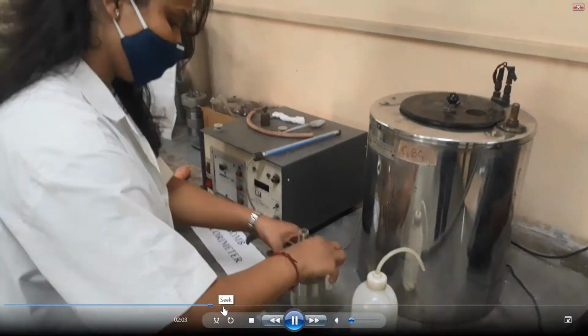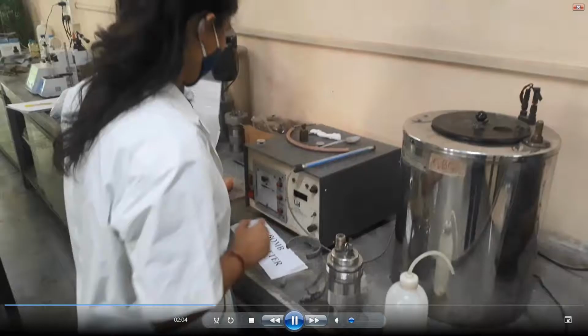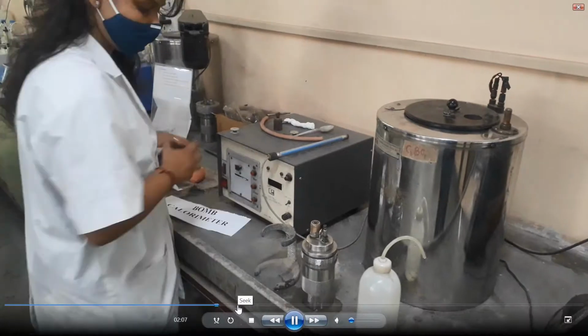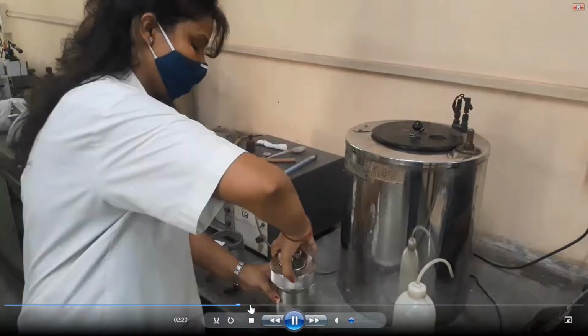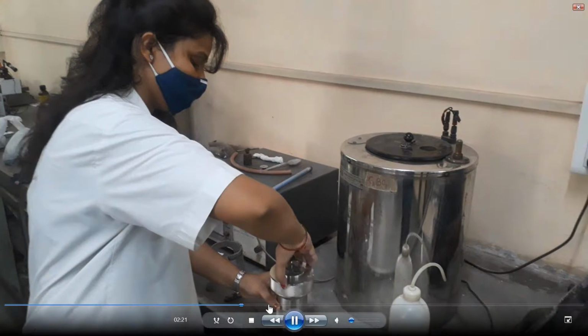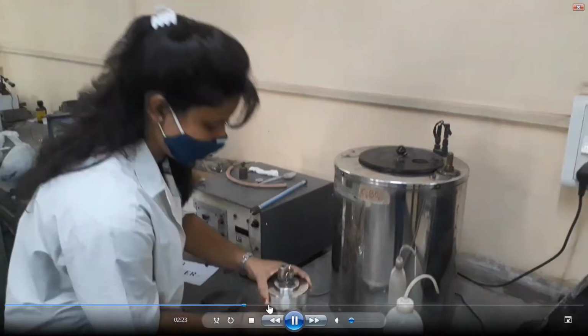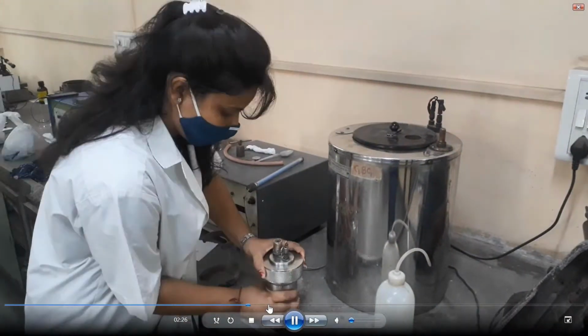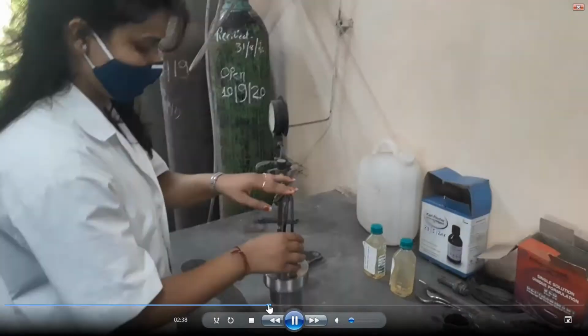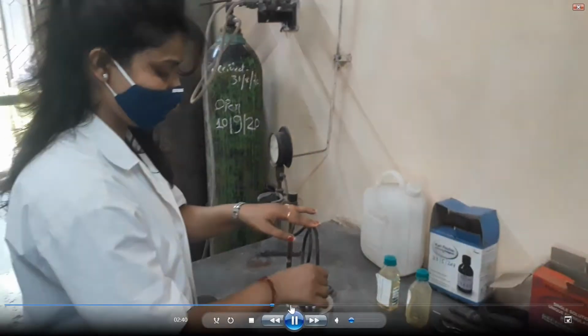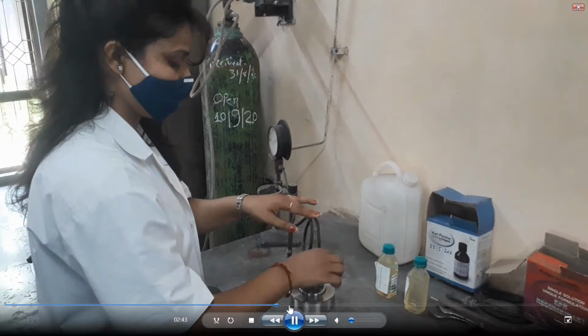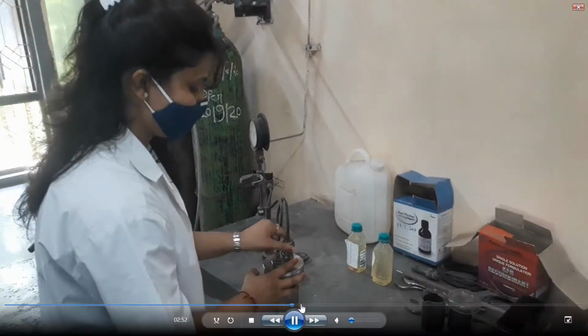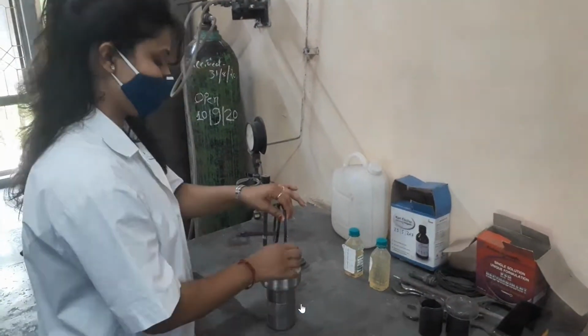Now she has taken some distilled water. The distilled water remains at the bottom, and now she tightly closes it. It is perfectly sealed, and now he is fitting the oxygen pipe, through which oxygen comes from the cylinder.